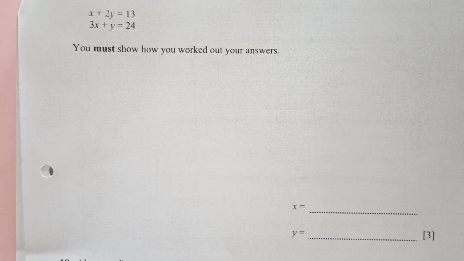In this video we will do questions related to simultaneous equations from the checkpoint syllabus. I'm taking some questions from past papers. We'll take some more questions if needed.